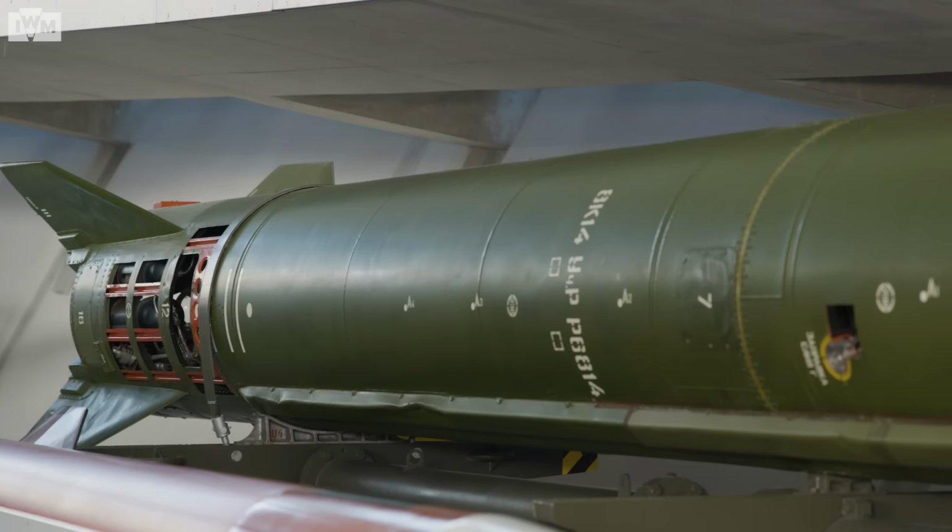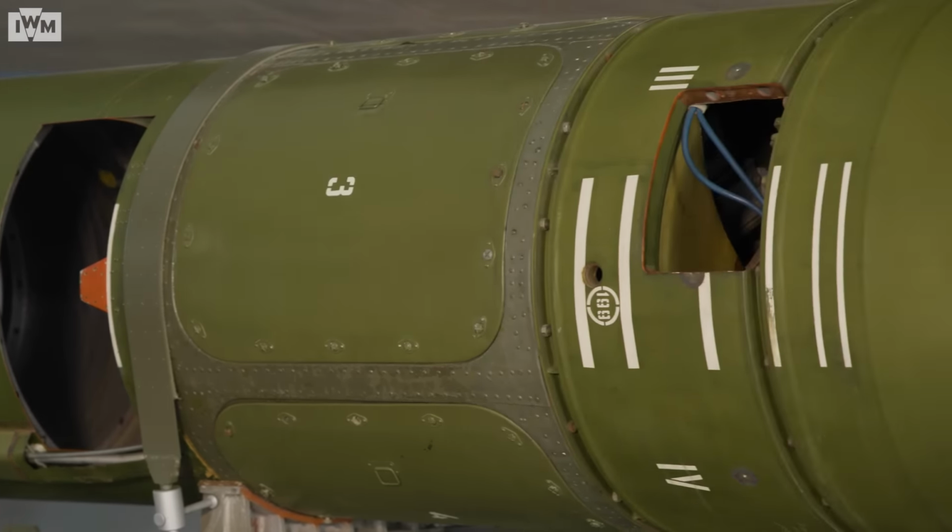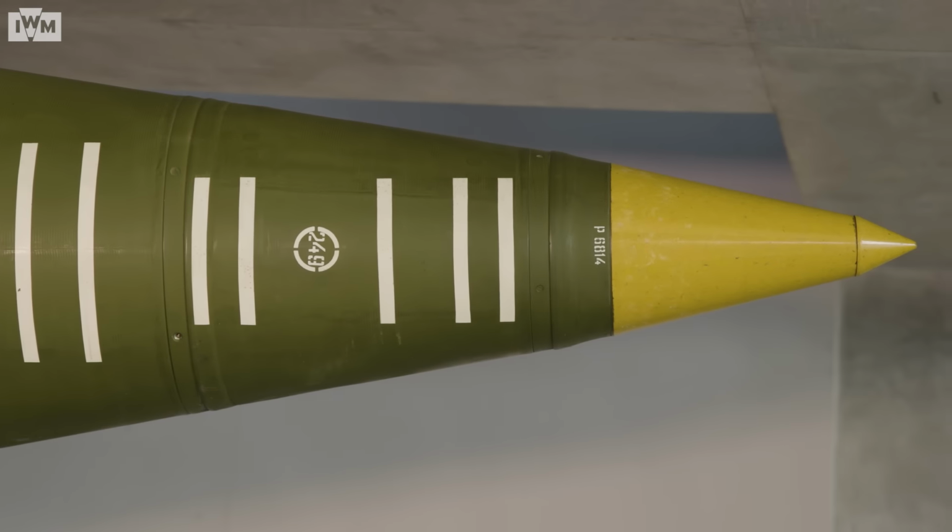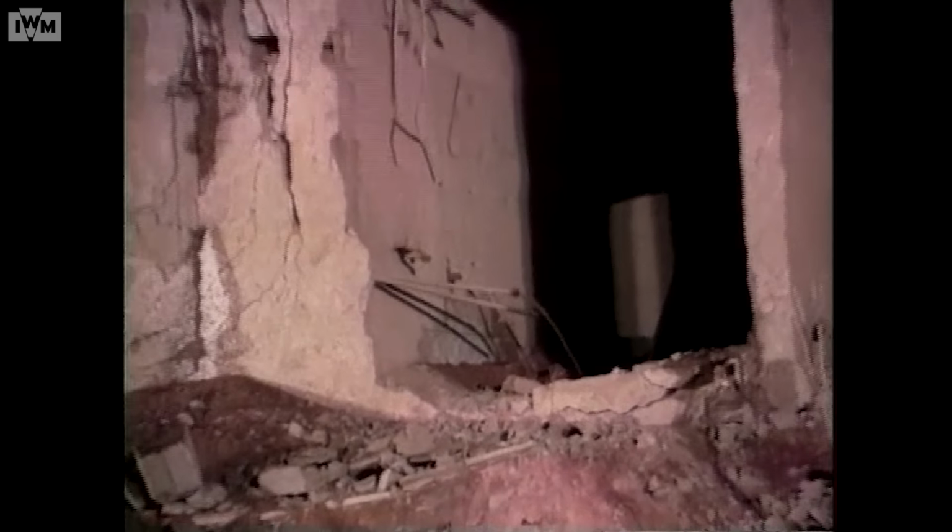Scud Bs, like this training aid, had a limited range of around 175 miles, but Iraq possessed modified versions, like the Al Hussein, which could reach distances of up to 400 miles, enough to reach Riyadh in Saudi Arabia or Tel Aviv in Israel. Whilst the accuracy of these weapons was poor, the Scud was Saddam Hussein's most effective weapon for political reasons. On the 18th of January, Iraq launched 8 Scud attacks on Israel.